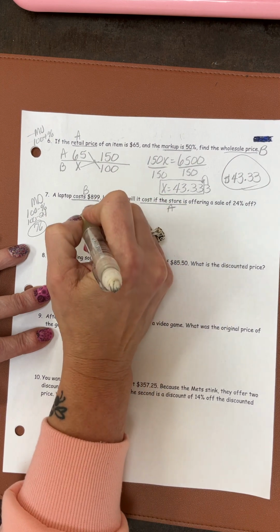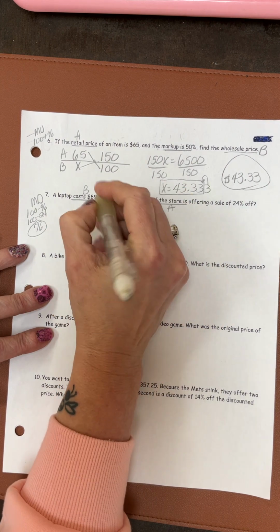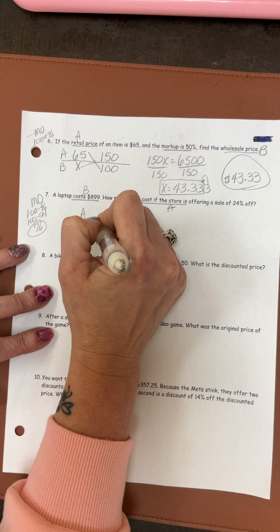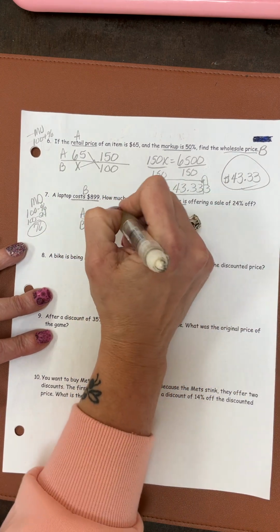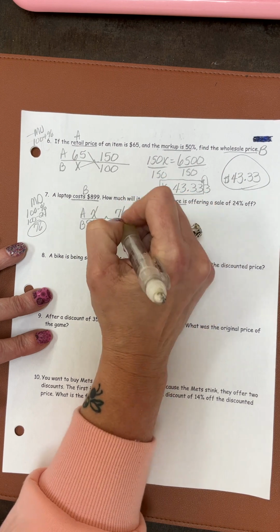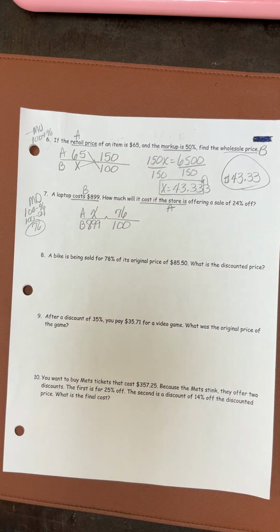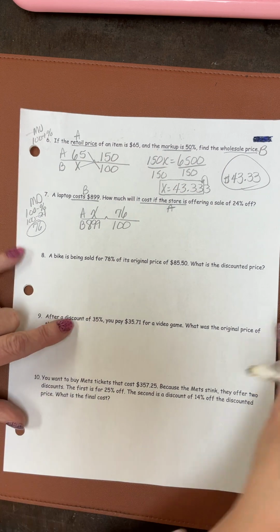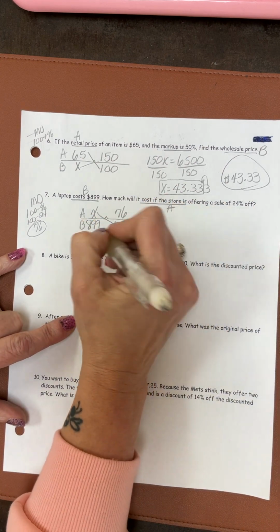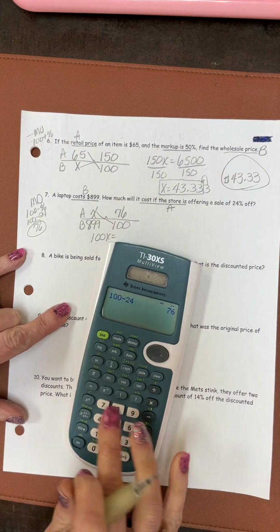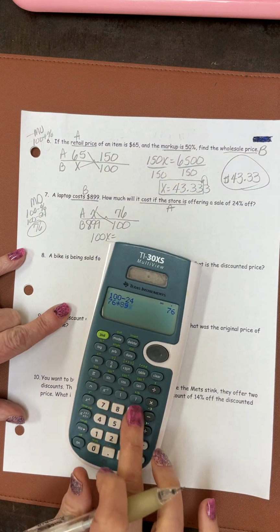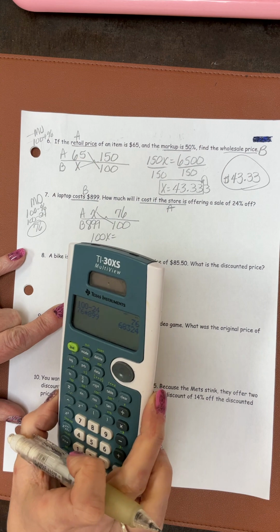This is after and before. Our before amount is $899. We're looking for what it's going to be after the discount. 76% is what I'm going to pay. So now let's do it. 899 times 76 is 68,324, over 100x.